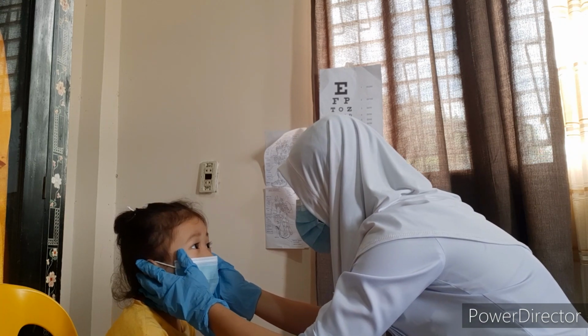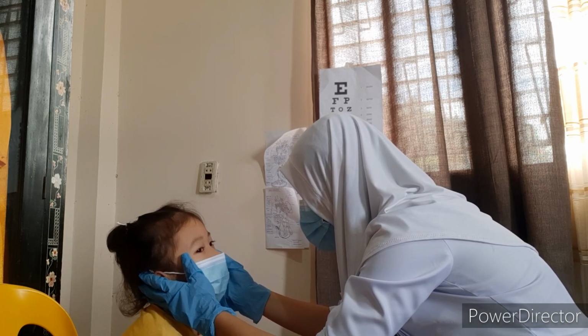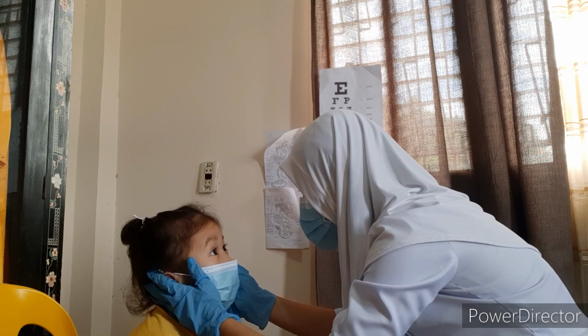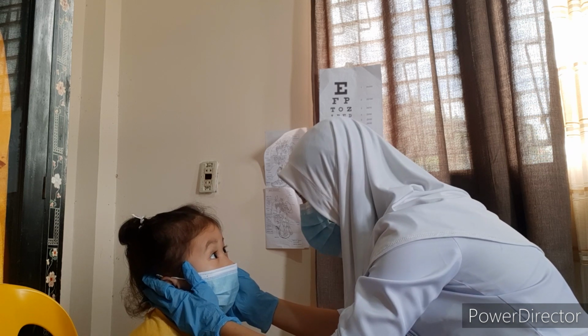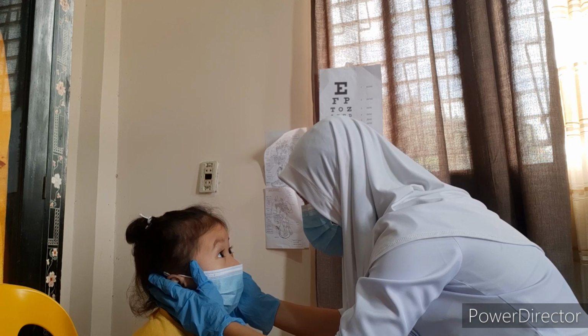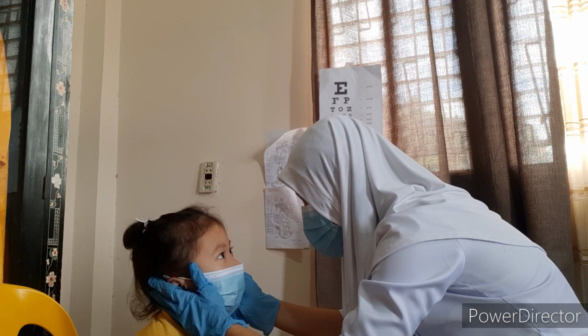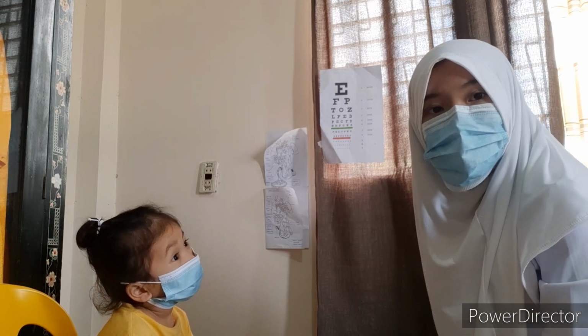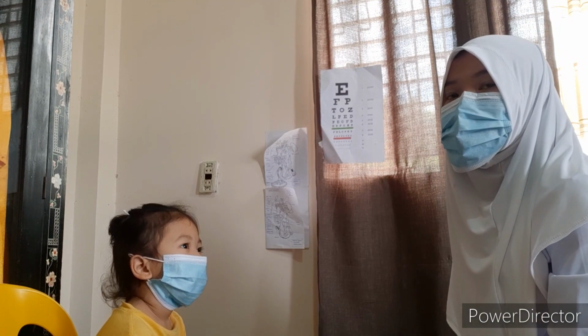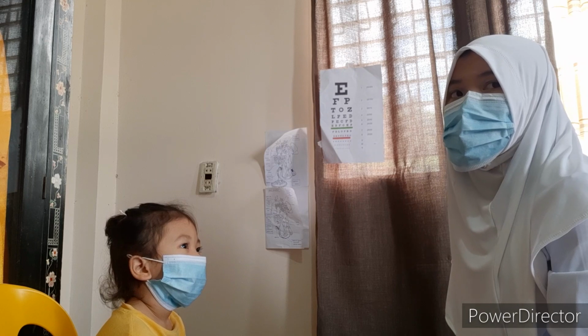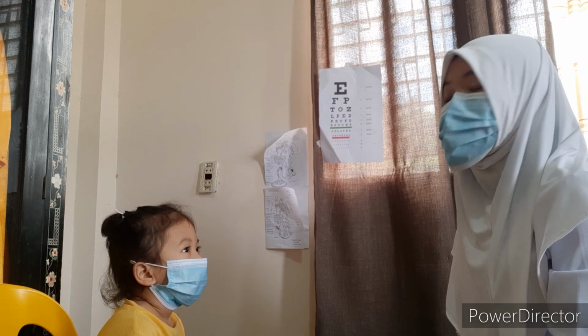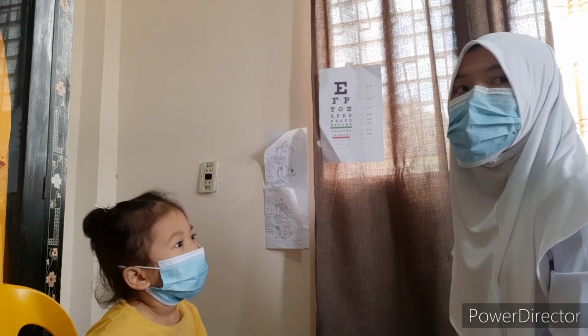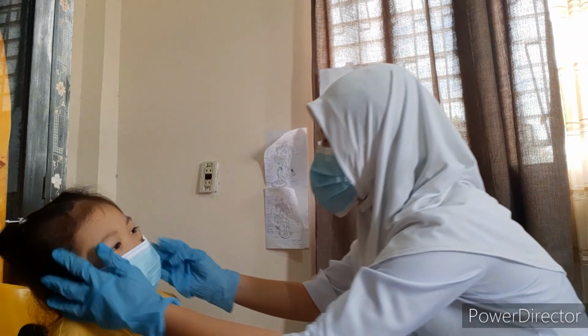Blink your eyes. Just like this. And then gently retract the client's eyelid with your thumb and index finger, and ask the client to look up and down and from side to side.